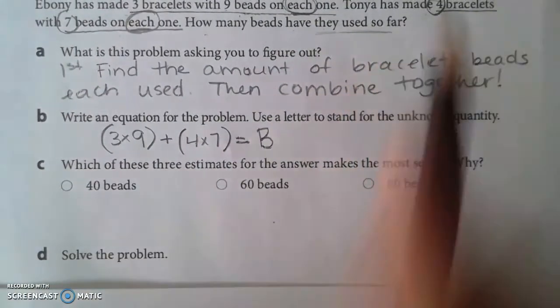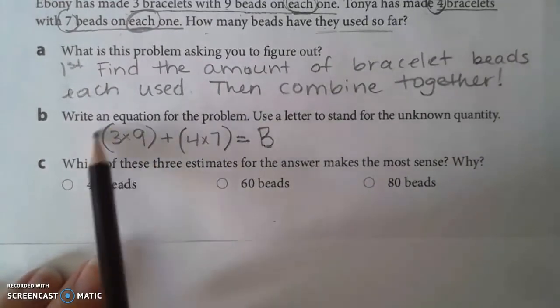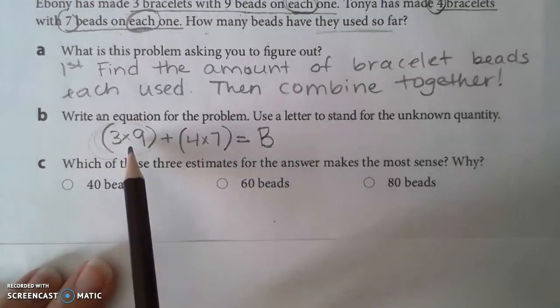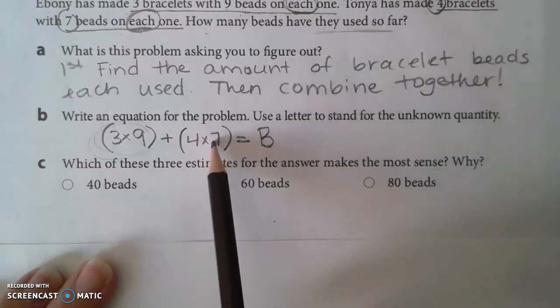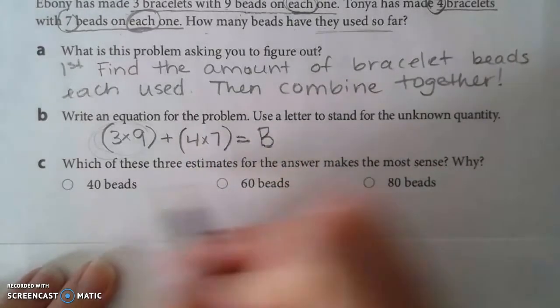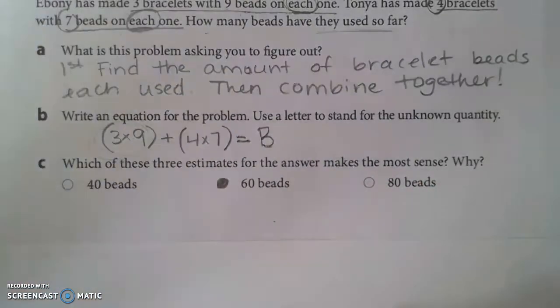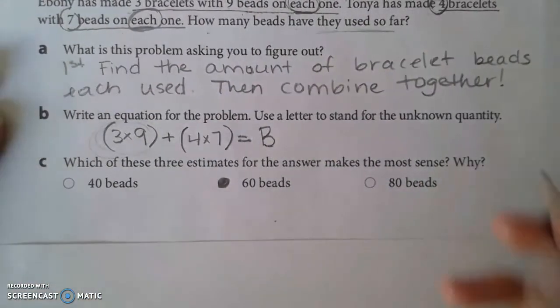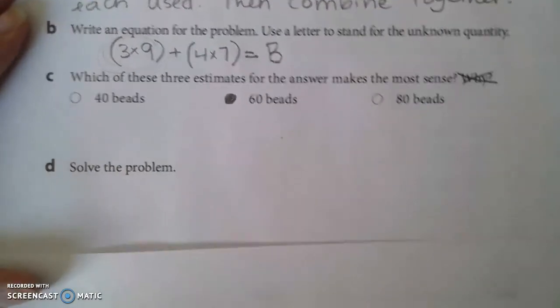And then it says, which of these three estimates makes sense? Okay, so if you can estimate, this is like 3 times 10, this is like 30, and this is like 3, I can round it, this is like 32. So I would say 60 is a great estimate for this one. Okay, I could be wrong, but it's just an estimate. I'm not going to worry about the y right now, because we kind of just talked about it. Now let's solve the problem.